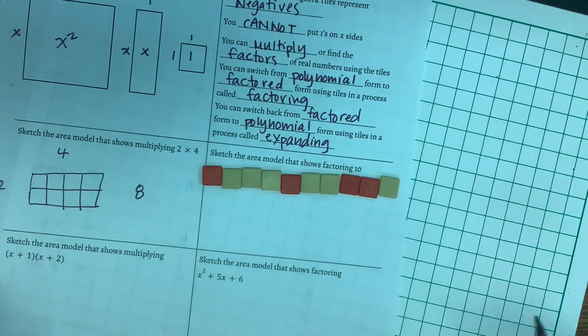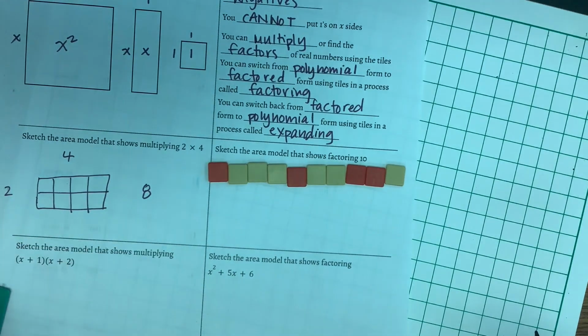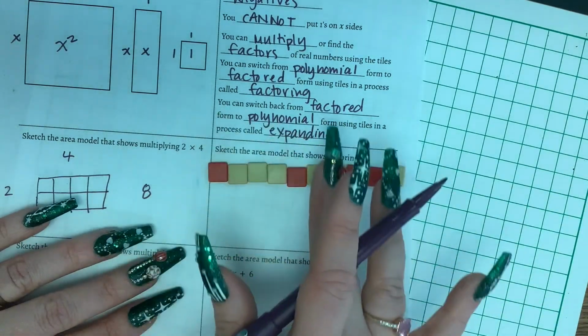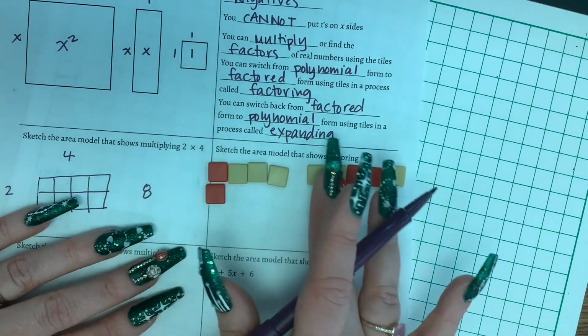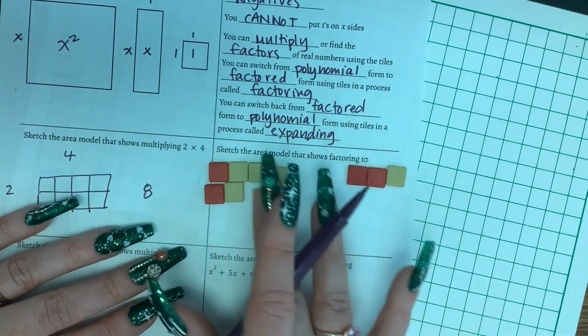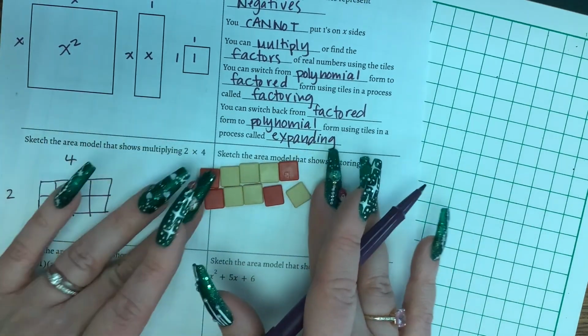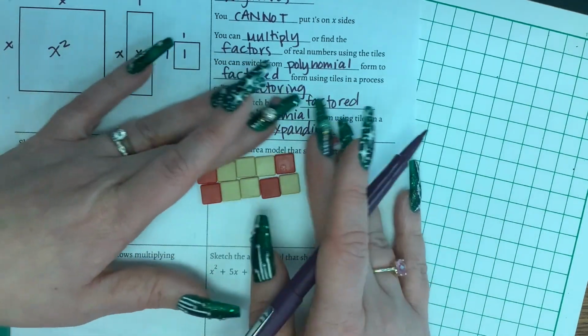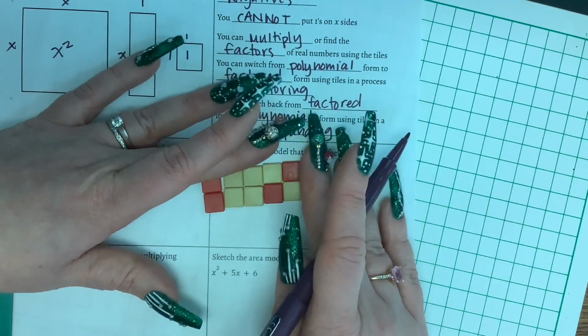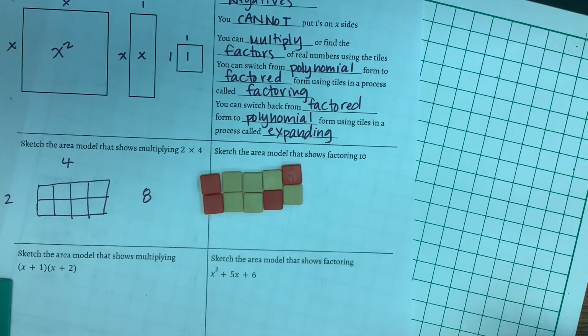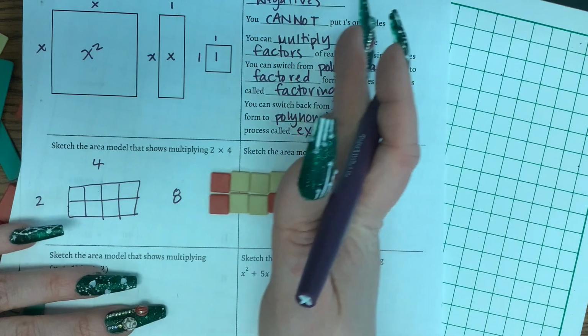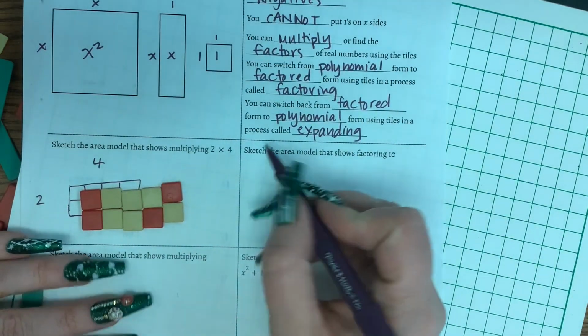That would be a way that I could arrange my tiles into a rectangle of 10. This rectangle has an area of 10. I could also arrange my tiles in a smaller rectangle. Area is still 10, but now the side lengths instead of 1 and 10 are 2 and 5. So let's sketch both of those area models.